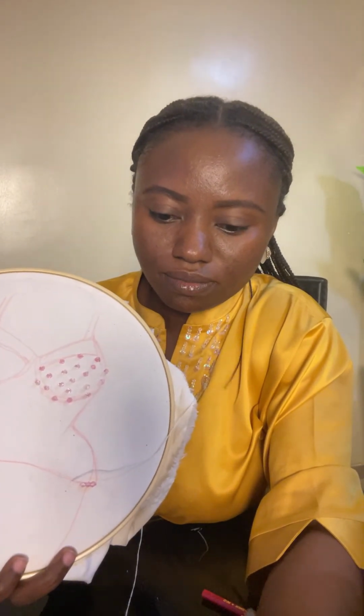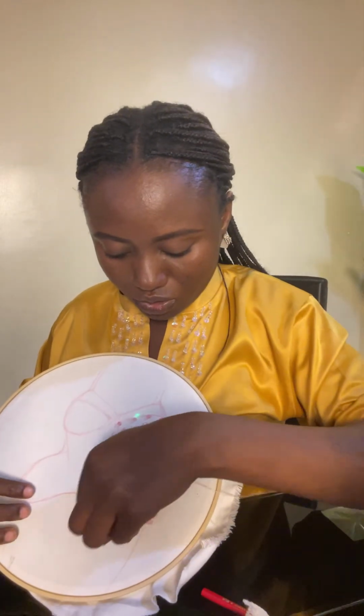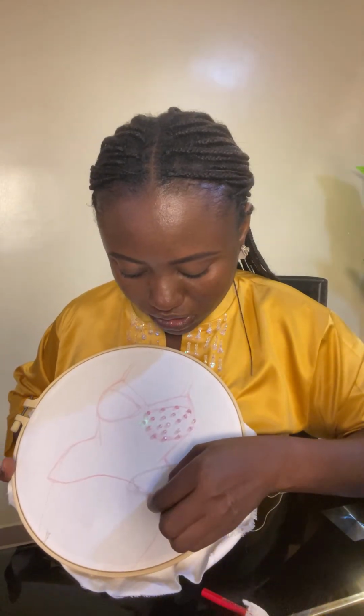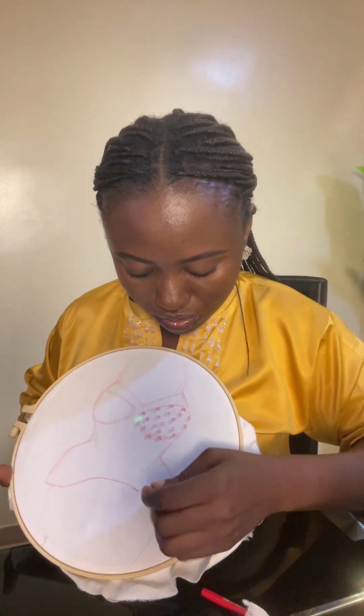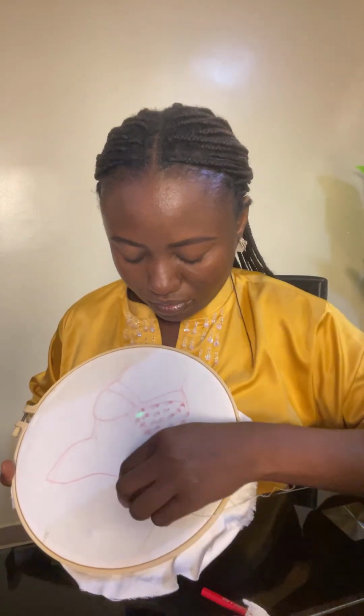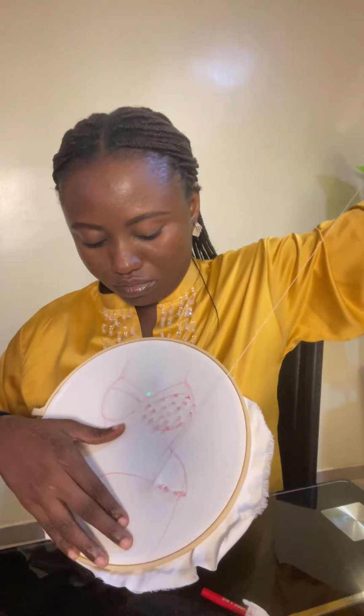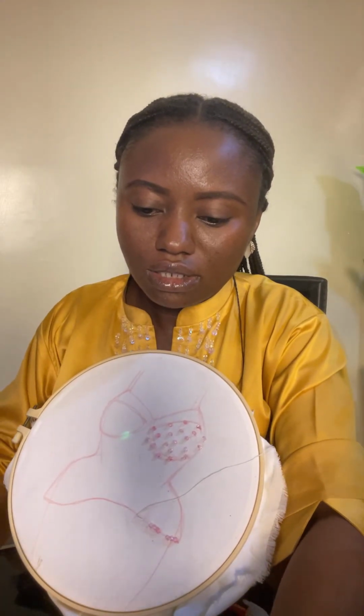Pick the next 3. So this is the next 3. Bring your thread down to your fabric. Look at where all 3 ends, and then you go in. Okay, you pick your spacing again. Can we see that? All right, you pick another 3.